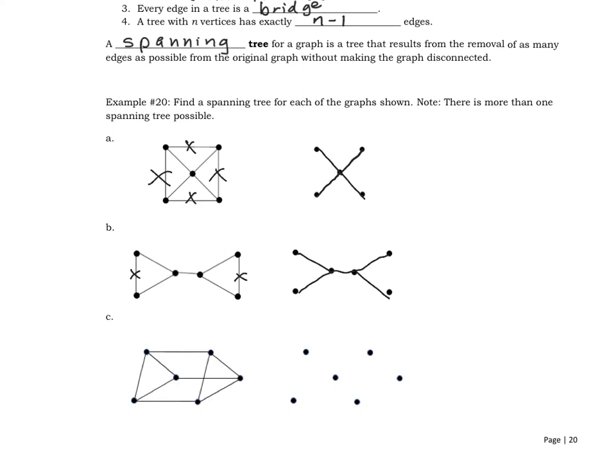Okay, with this next one, same thing. I have 1, 2, 3, 4, 5, 6 vertices, I should end up with 5 edges. So I'm thinking about getting rid of this one, this one, this one, and this one.